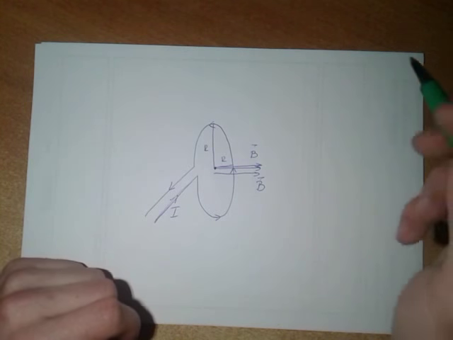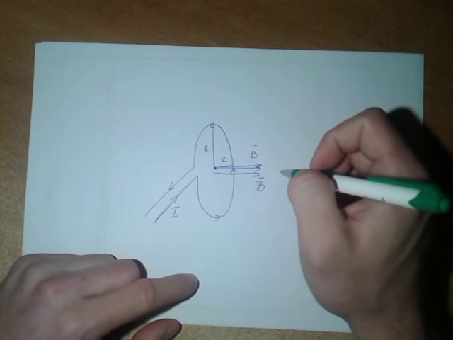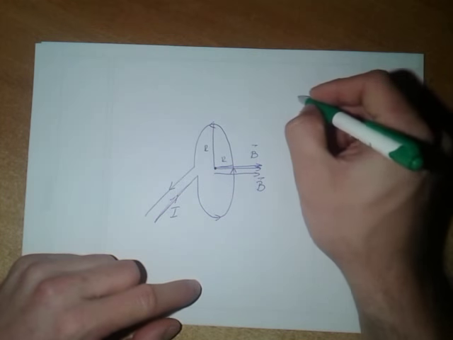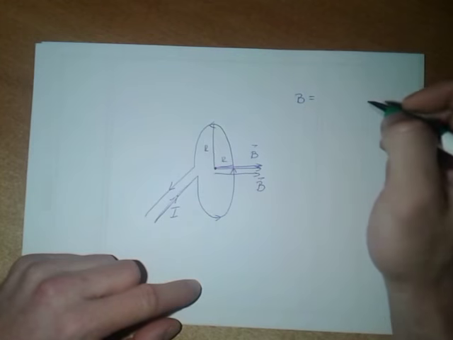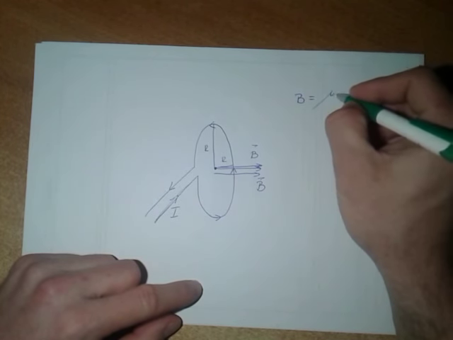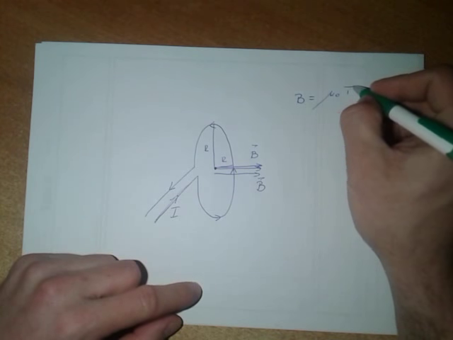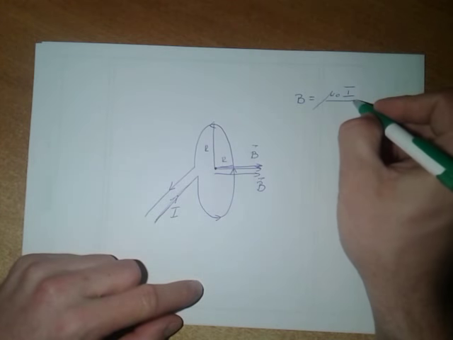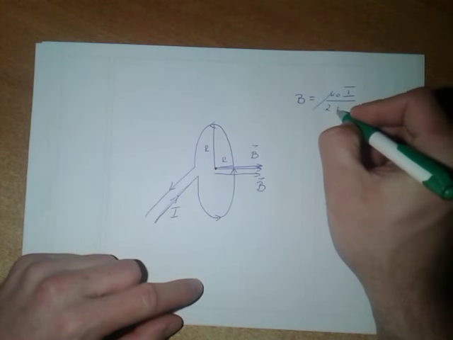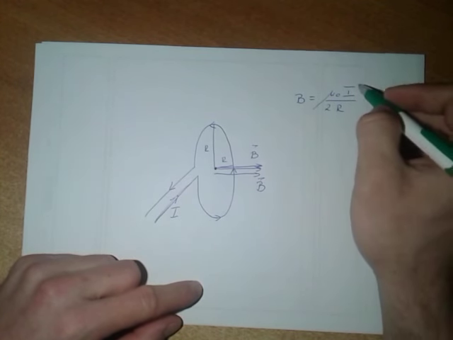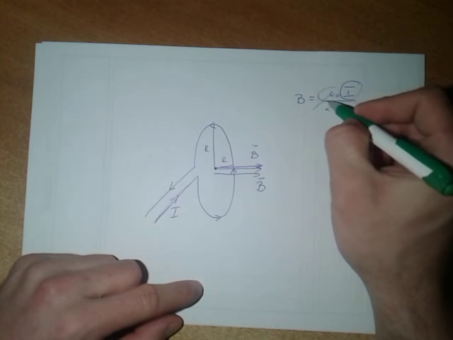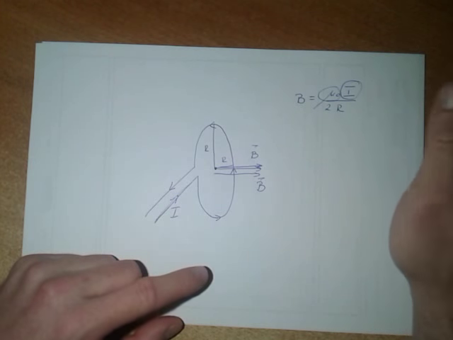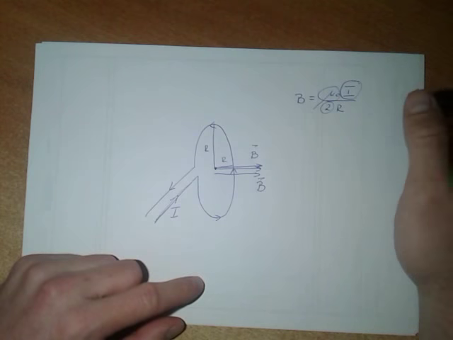So we know the equation for the magnetic field in the center of the loop. It's B equals mu naught times the current divided by 2R, where I is the steady current. Mu naught is just a constant, just a number. 2 is also just a number.